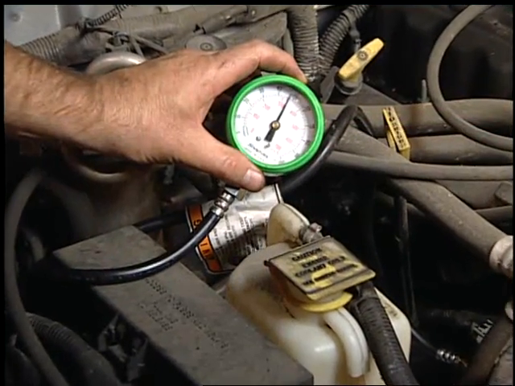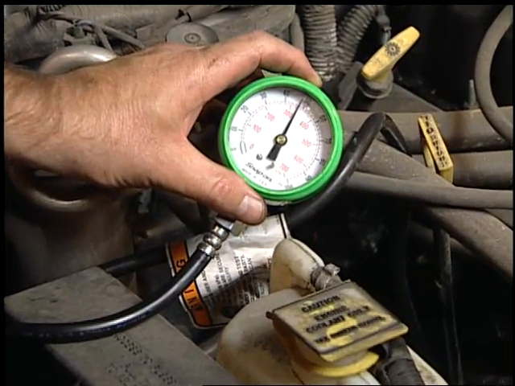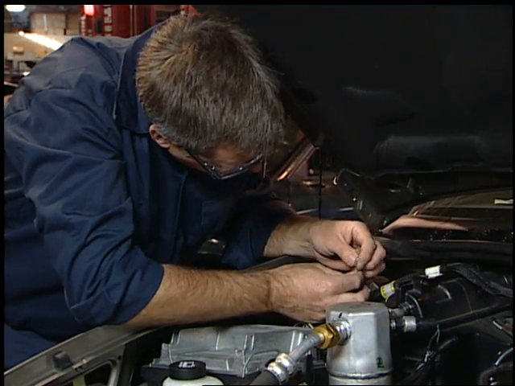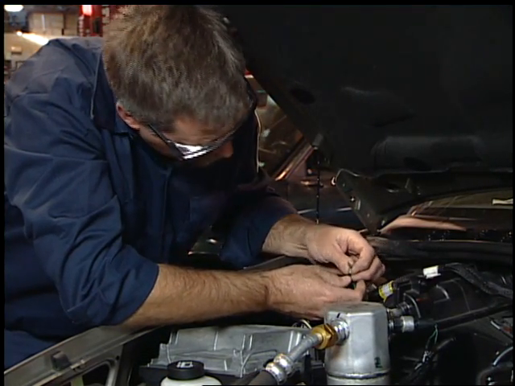If the oil pressure gauge reading is normal and the sensor tests within specification, the problem is most likely in the wiring to the instrument panel or the instrument panel gauge.